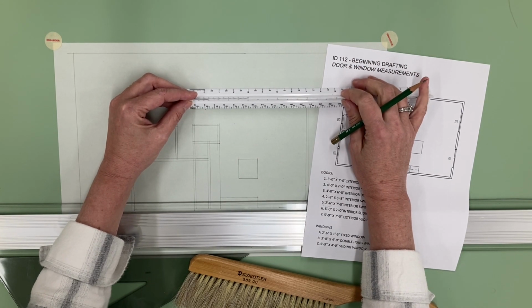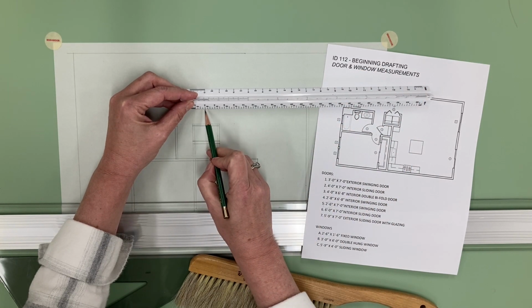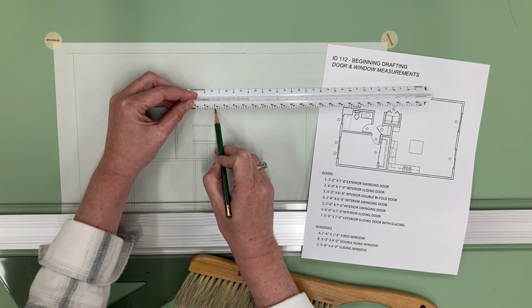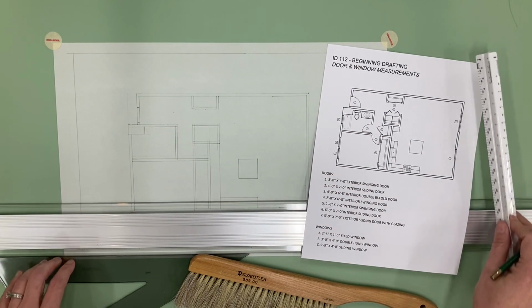And then I'll place my scale here, and I know that the midpoint of a 4-foot opening is 2 feet. So if I put my 2 on that midpoint, I'll have my 4 and my 0.